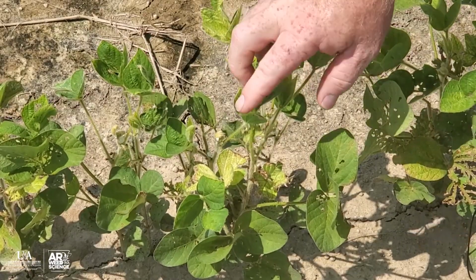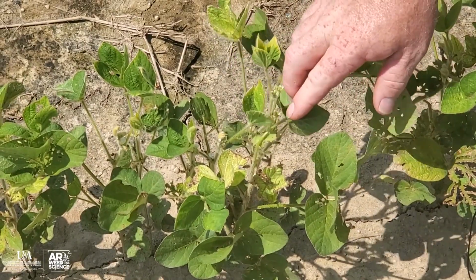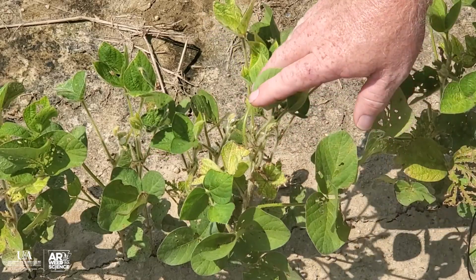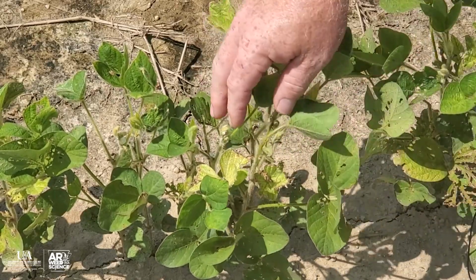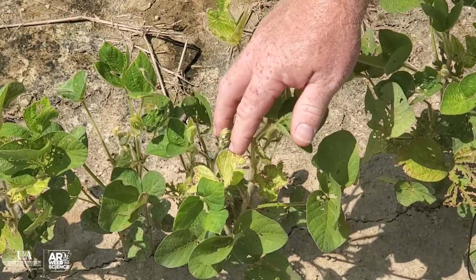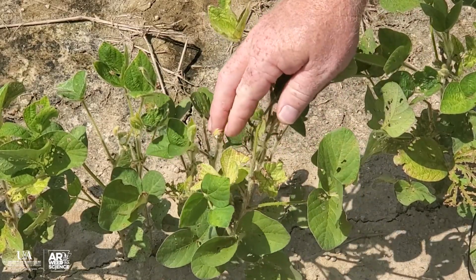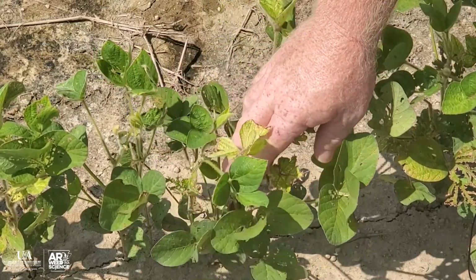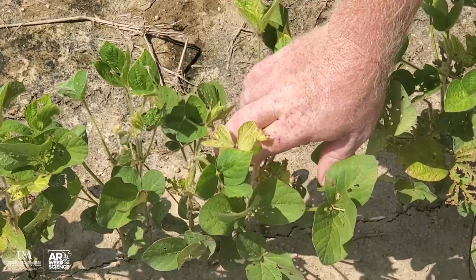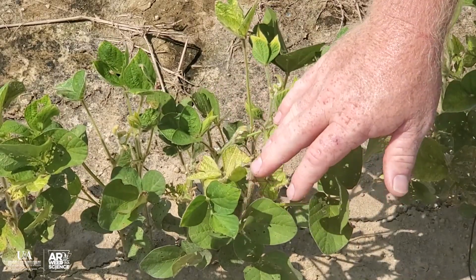Okay, we're going to zoom in and look a little closer at what HPPD symptomology can look like on a sensitive soybean. When I think about HPPD chemistry, a lot of the time it's going to be more systemic, meaning it's going to move up the plant versus just have symptomology on the lower leaves. As we look at some of these trifoliates, they are completely bleached out.